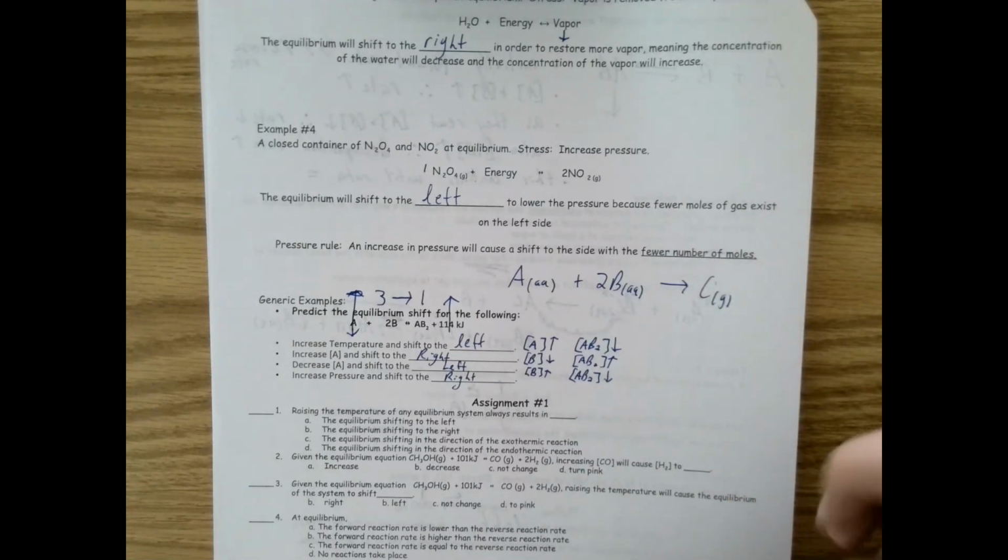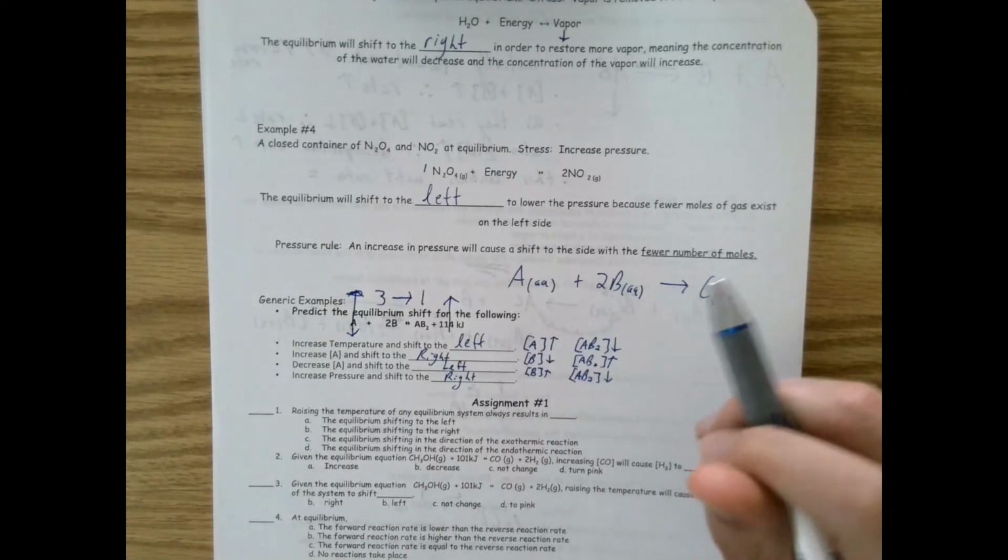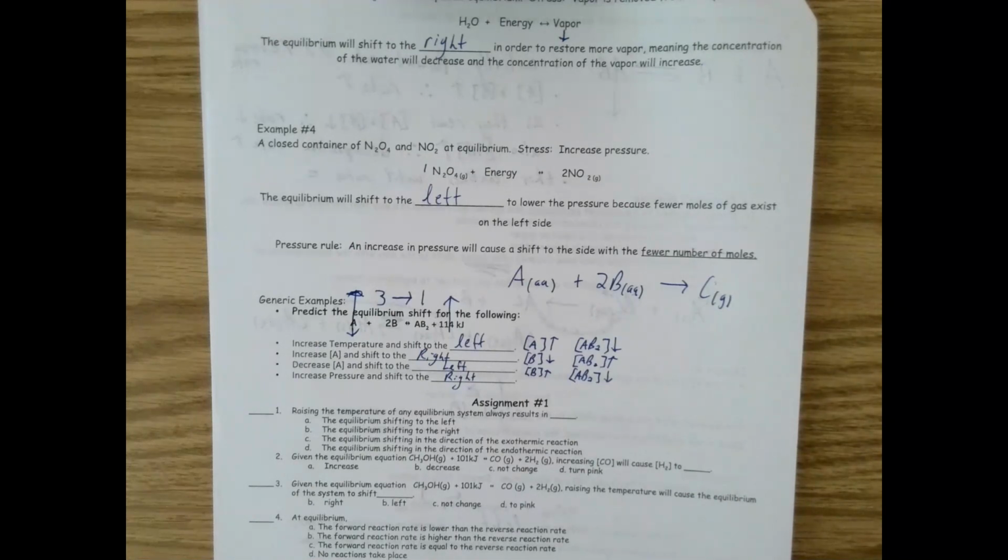Okay? Questions about that? Okay, so we don't want to try and memorize when this happens, that happens. We want to look at each example case by case and try and decide what it's trying to do. What can the reaction do to compensate for the change that I made? So if you look below, there are 12 questions.